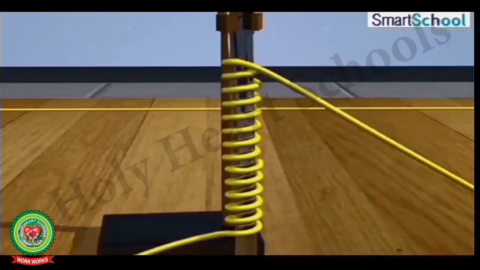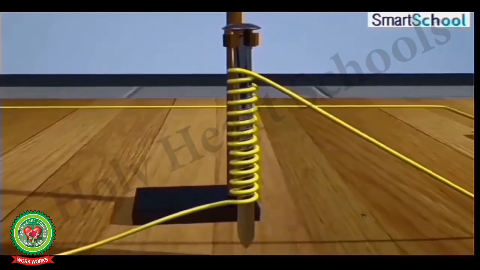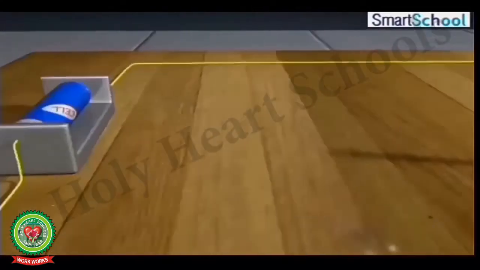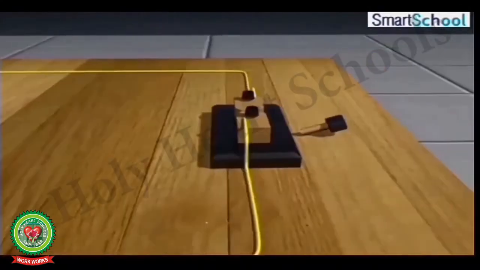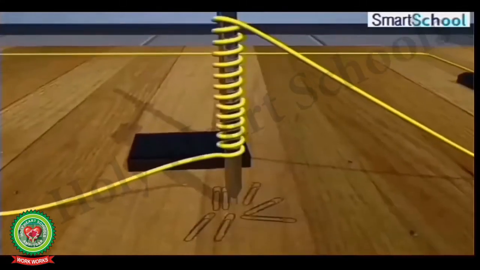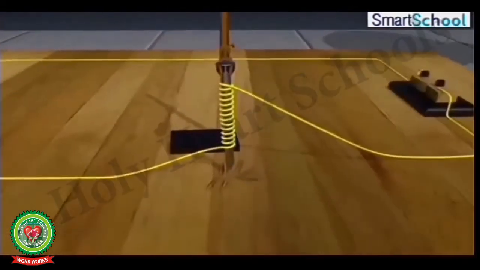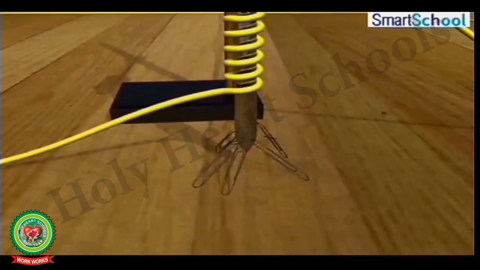Now wind the wire tightly around the nail in the form of a coil as shown in the figure. Connect the free ends of the wire to the terminals of the cell through a switch. Place some pins near the end of the nail. Now switch on the current. Do the pins cling to the tip of the nail? Yes, you can clearly see the pins clinging to the nail.